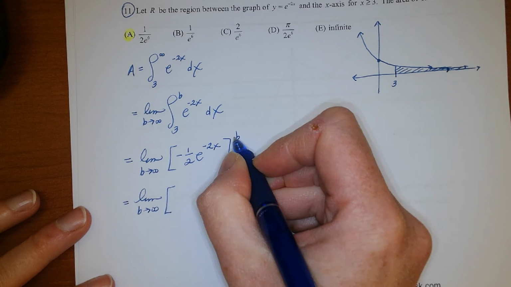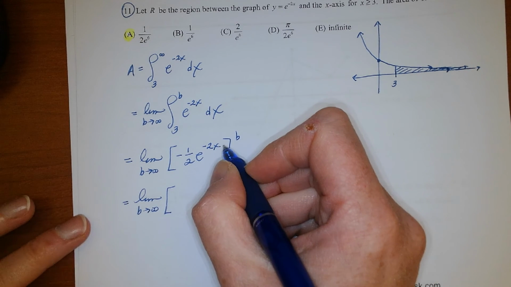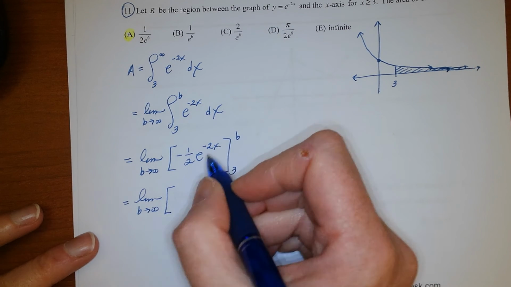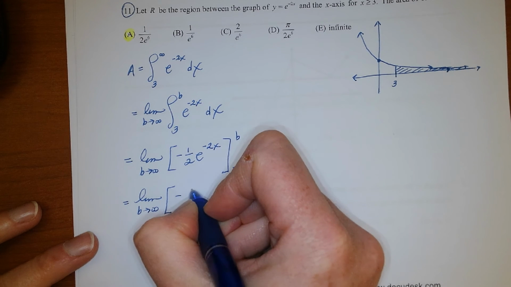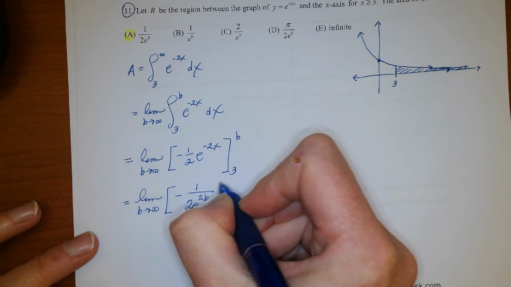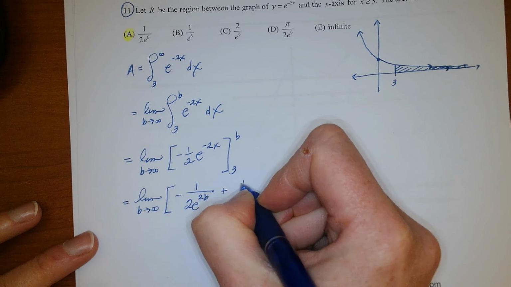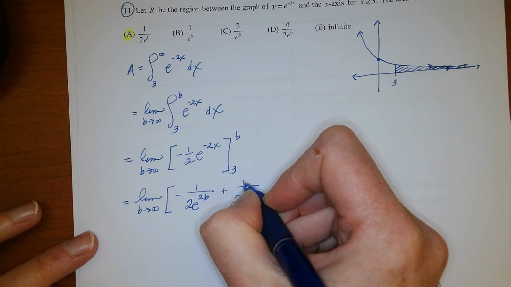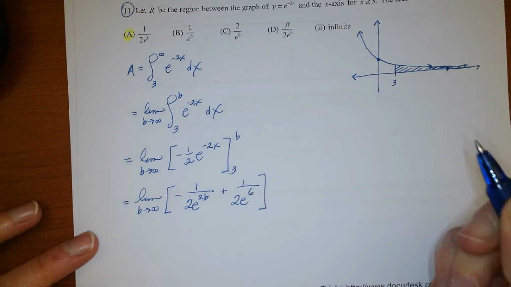All right, and then a little fundamental theorem of calculus work. You're going to plug b in for x, plug 3 in for x, and subtract the results. When I plug b in for x, I'm also going to take care of the negative exponent. So I'd have negative 1 over 2e to the 2b. And then we're subtracting a negative, so we're basically adding 1 over 2e to the 6th. So hopefully that makes sense. I just plugged 3 in for x.